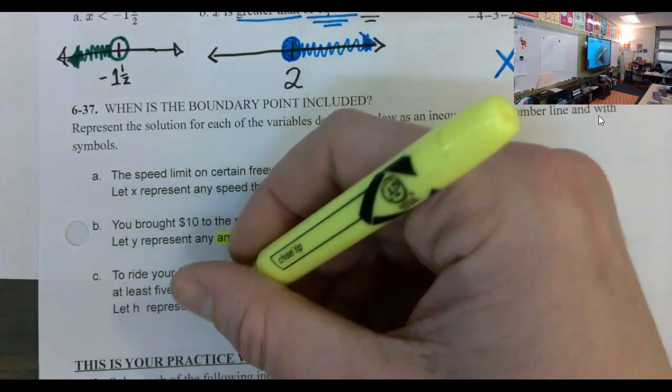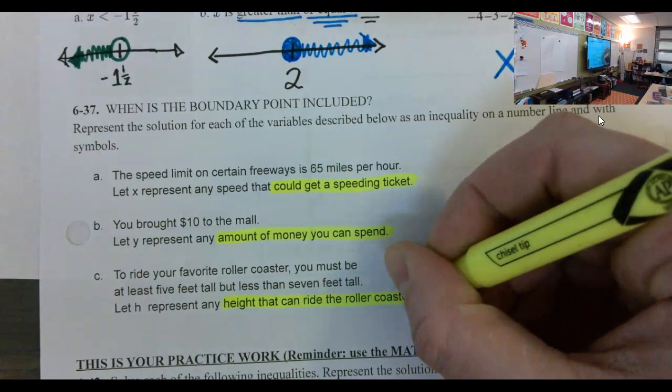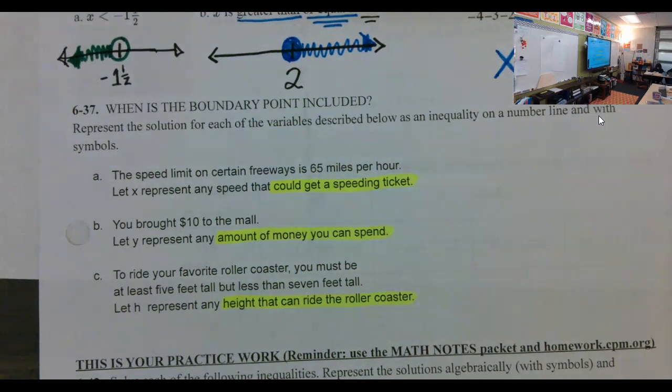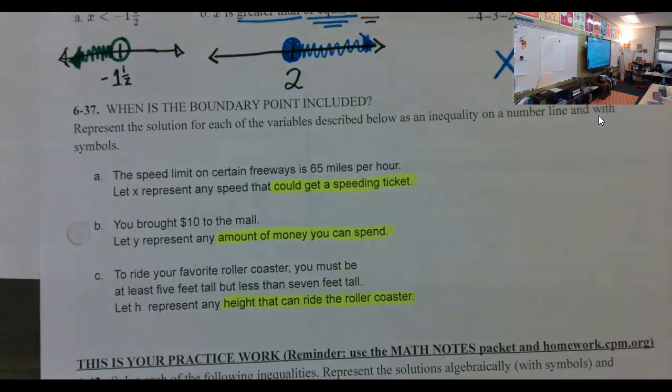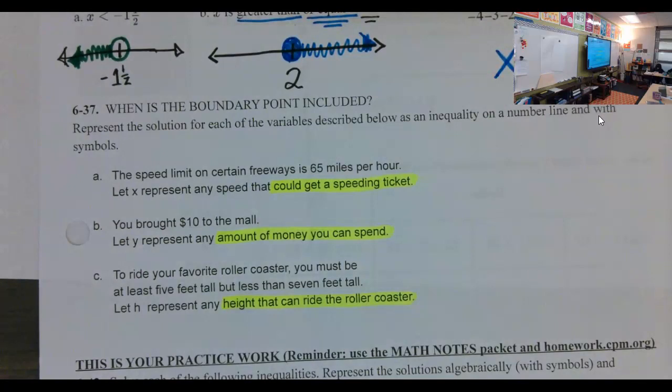And third one, height that can ride the roller coaster. You can do it on your own first, but then I'd love for you to chat with a neighbor and compare, like, hey, do you do this the same as me? So each of them is probably going to start with a number line.